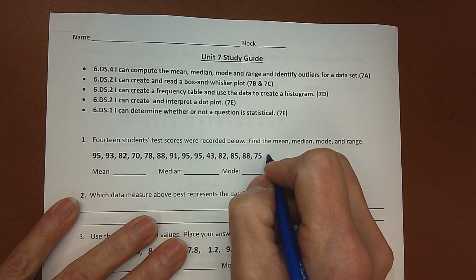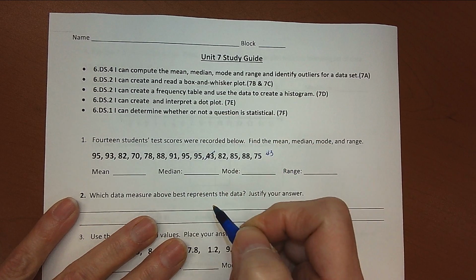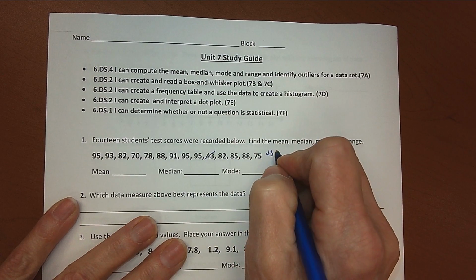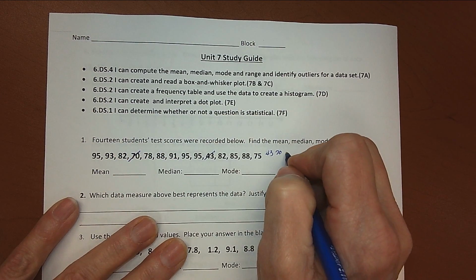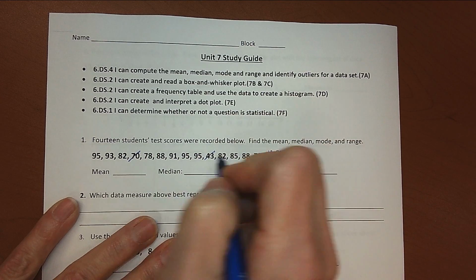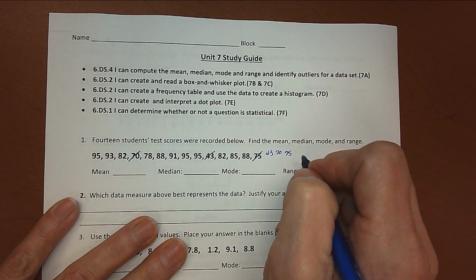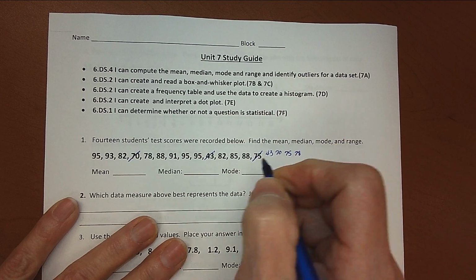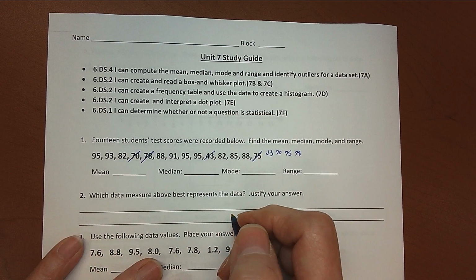So I see that I've got a 43 as my smallest piece of data here. And then I've got a 70. And then I've got a 75. Then I've got a 78. And I've got a couple of 82s.